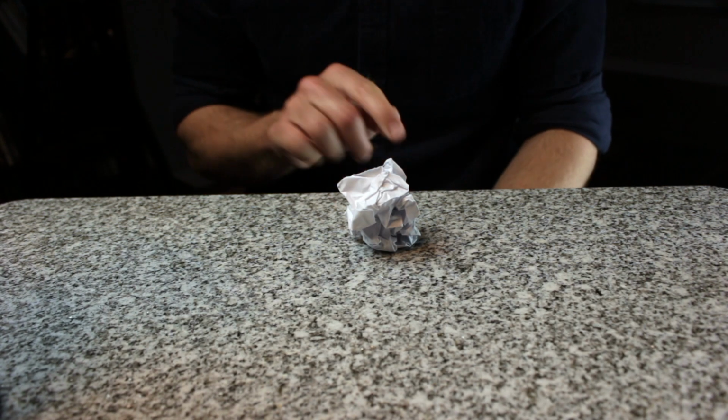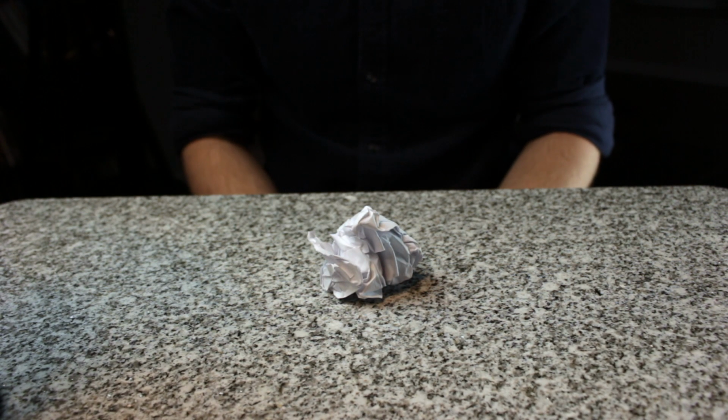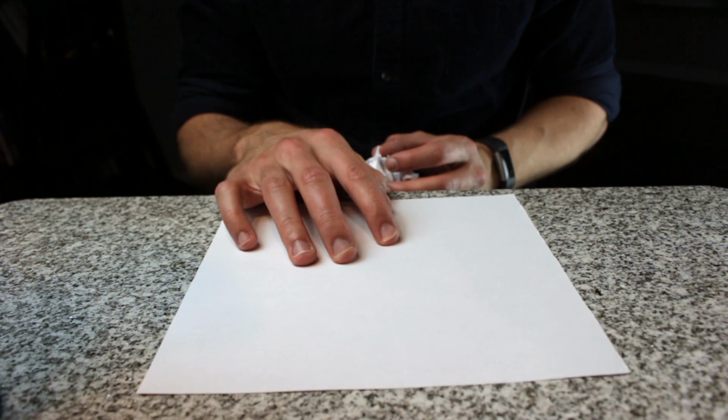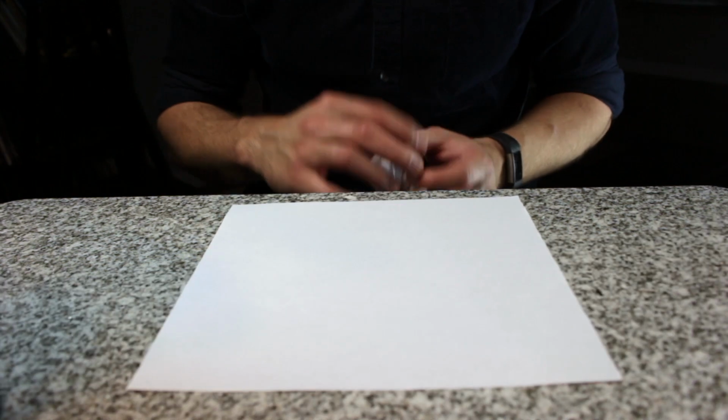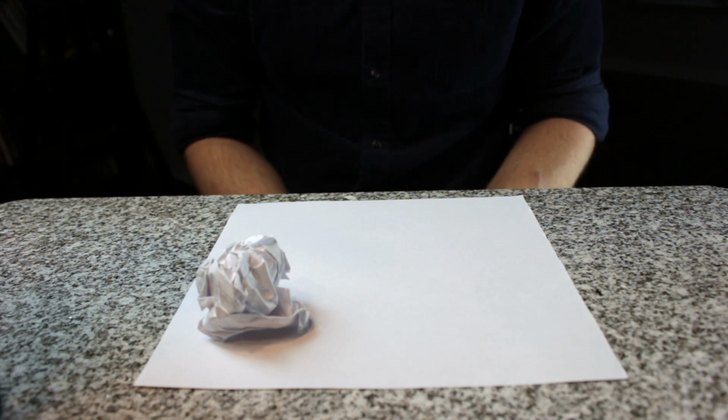Now, if we take an identical piece of paper and place the crumpled one somewhere on top of it, we can restate the theorem as it applies to this scenario. That is, there exists a point in the crumpled piece of paper that has only moved vertically from its corresponding point on the flat piece of paper.